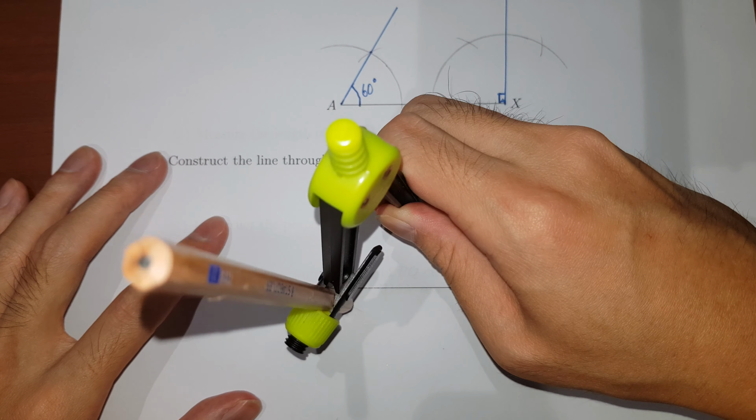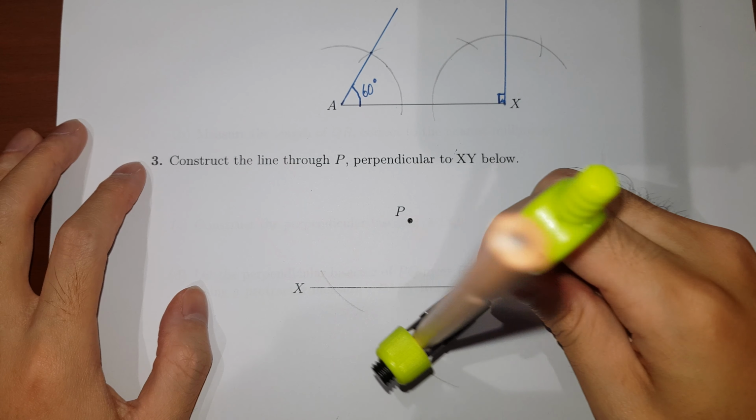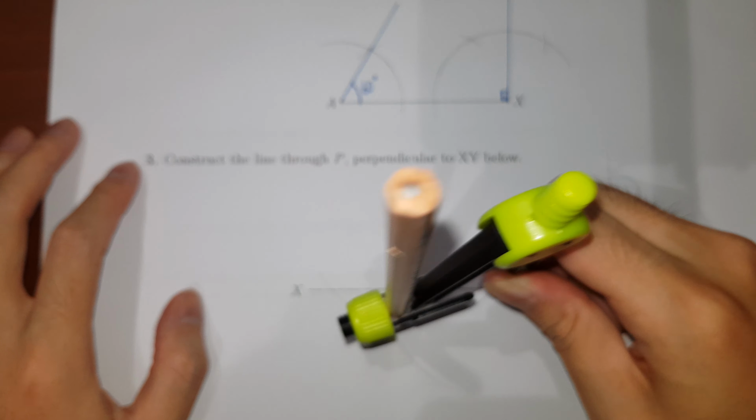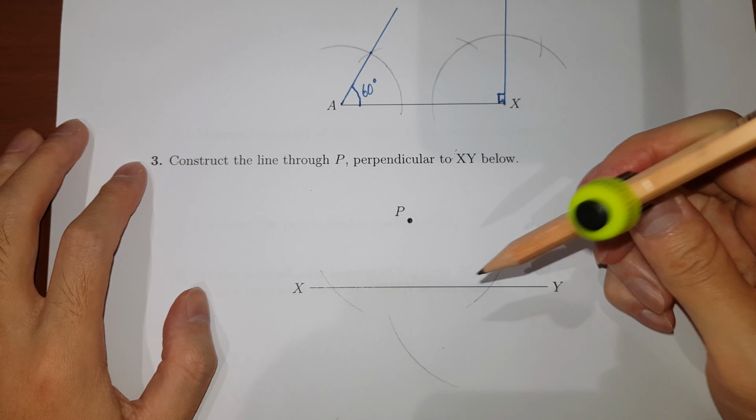Now, what we do from these two intersection points is again draw one more arc here, and from the other point draw another arc, and as you can see, if I join point P to that final point of intersection, I would have created a perpendicular line that cuts XY.